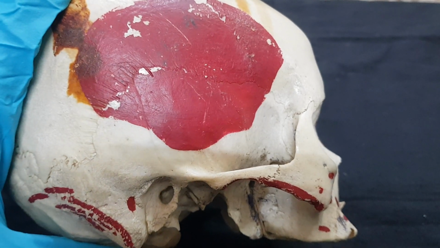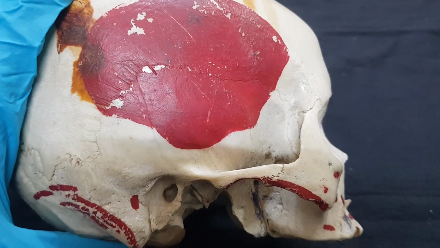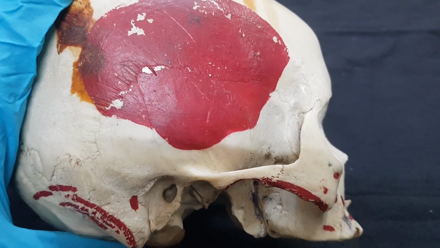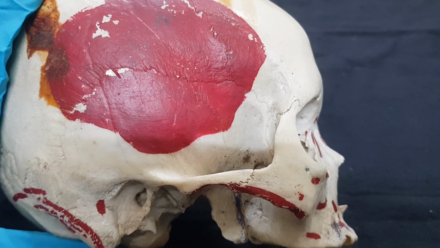Today we will be dealing with the norma lateralis. When we view the skull from the lateral side, or from the side, that is known as norma lateralis. Now, what are the different bones that form the norma lateralis?